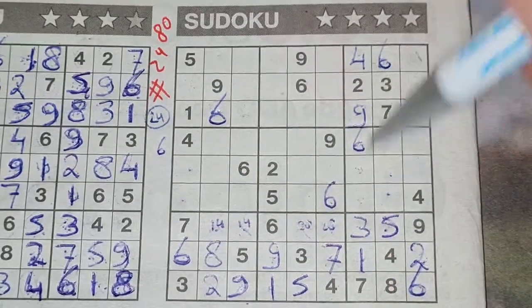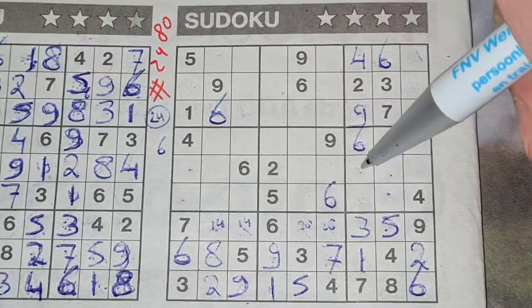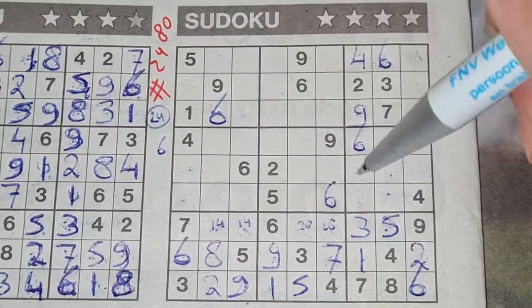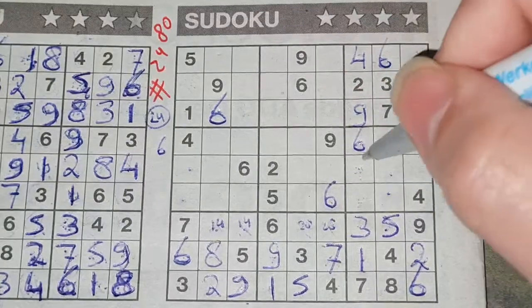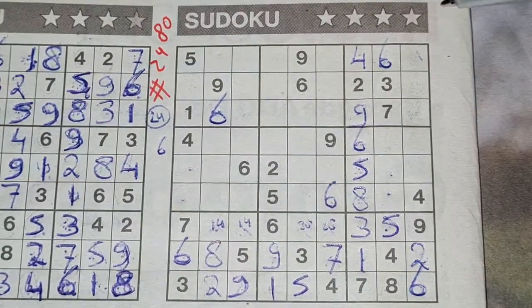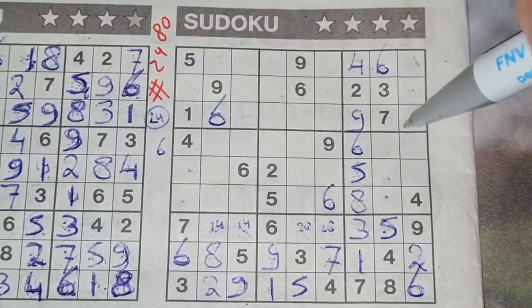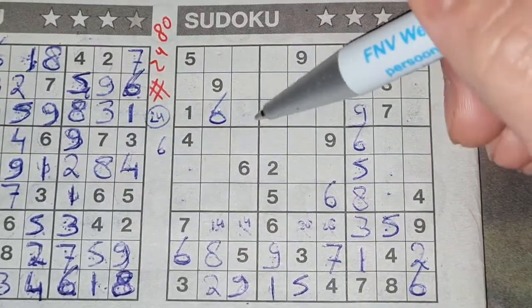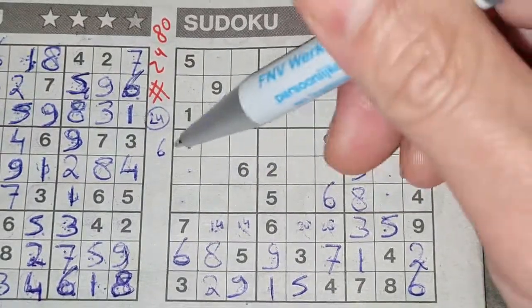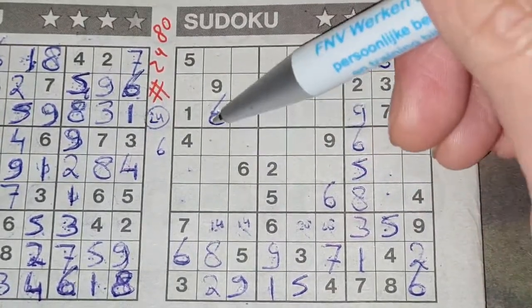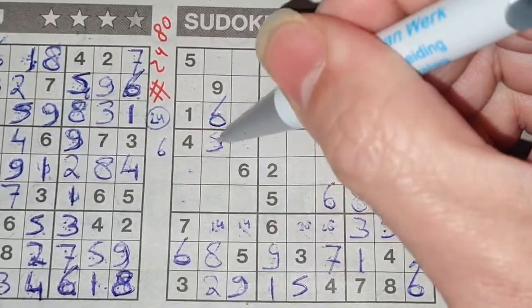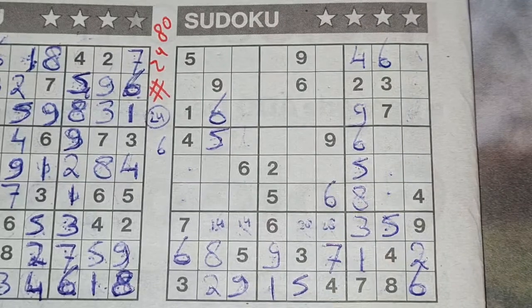Alright. 2 boxes left in this column for the numbers 5 and 8. 5 and 8 are missing in this column. We see here 5, no 5 there. 5 should be here, and the 8 goes there. Alright. So we have a 5 in this row, 5 in the middle row, so no row above. The only 2 places for the 5 are here or there. We see there 5, no 5 there. 5 should be there.